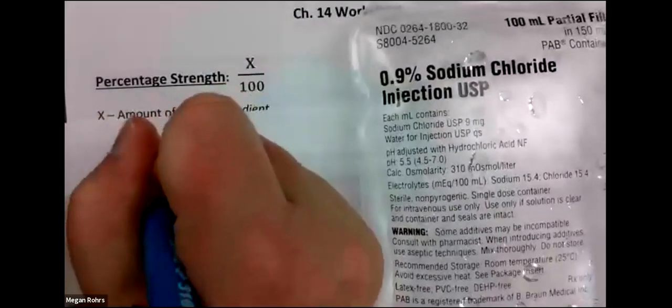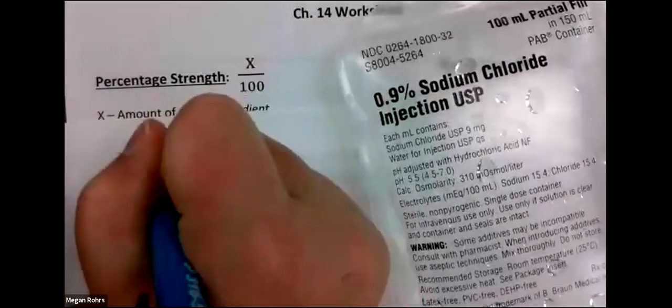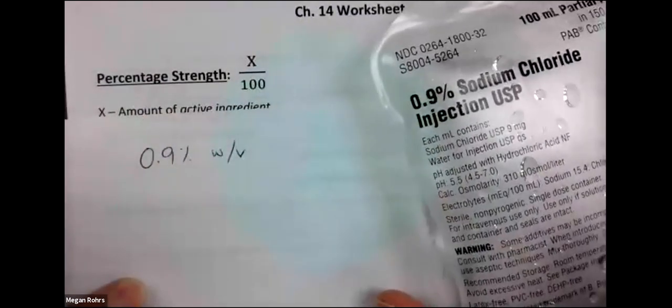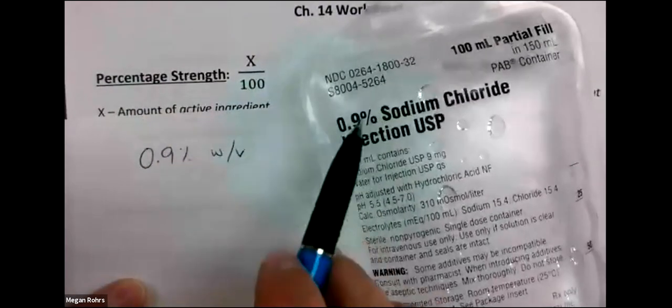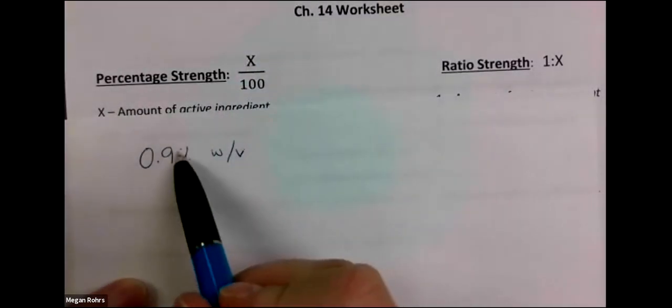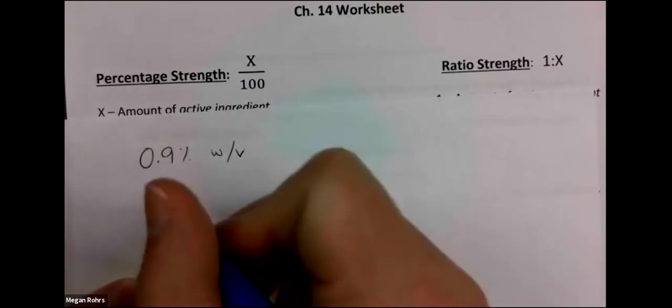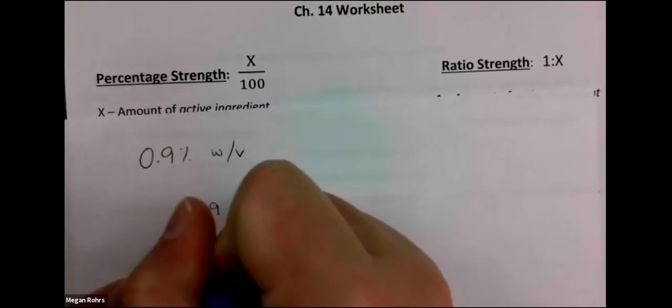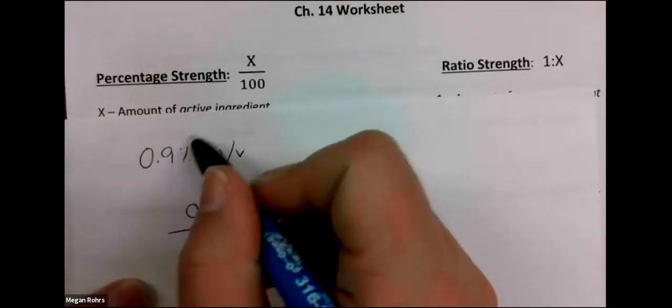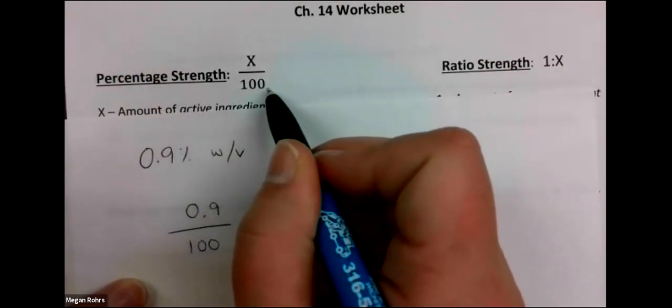So I have a 0.9% weight per volume solution. Now, like I said, this is a percentage strength. Anytime you see a percentage strength, just take this number here, 0.9, and put that over 100. We're just taking the number, that's our X, putting that over 100.